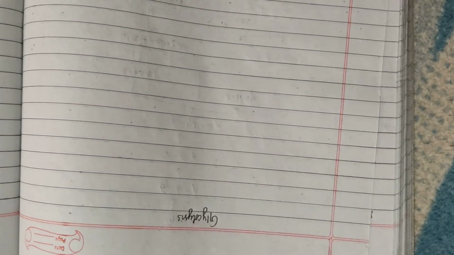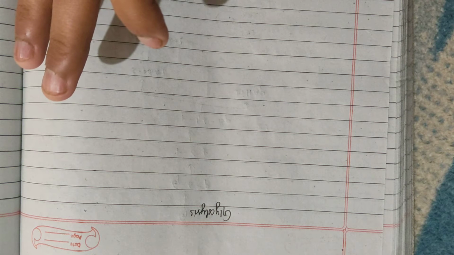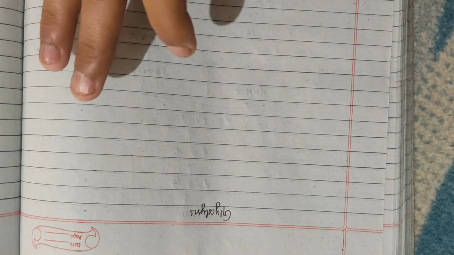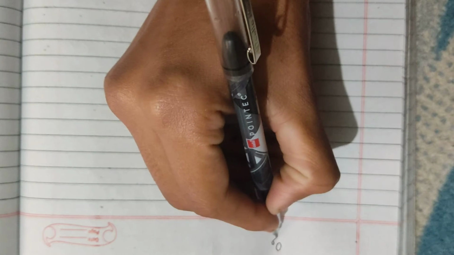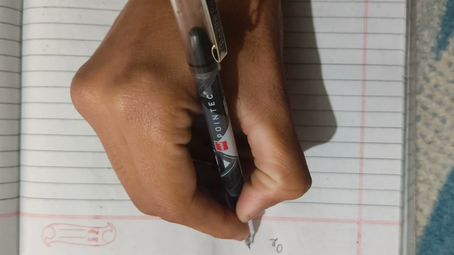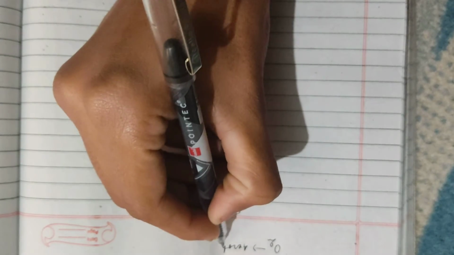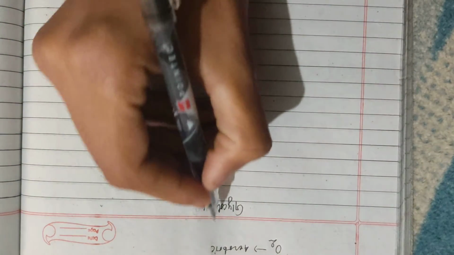Glycolysis is the common step for aerobic respiration as well as anaerobic respiration. Aerobic respiration means the respiration in which O2 is present and required.